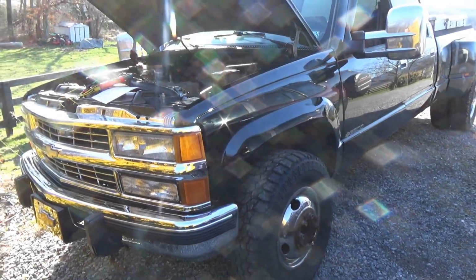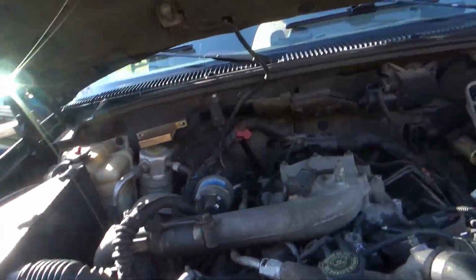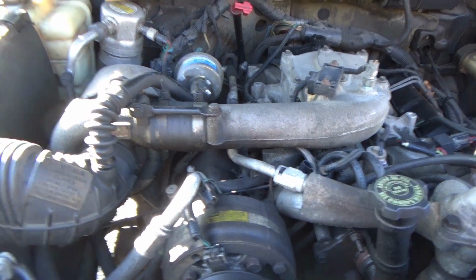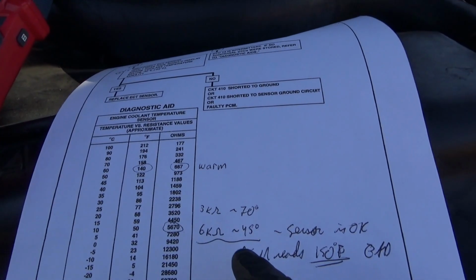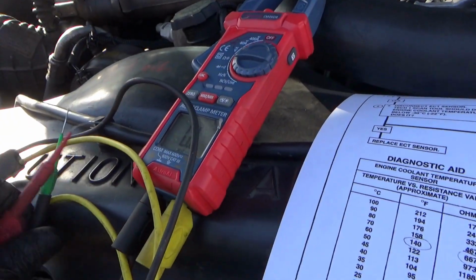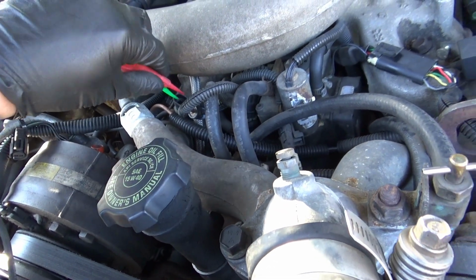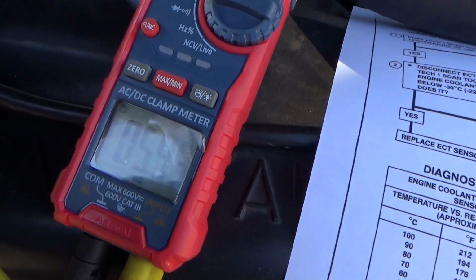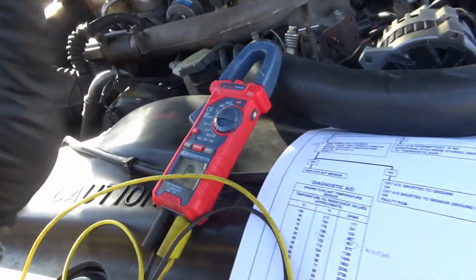All right, next morning, I want to take one last look at this coolant temp sensor. Is the PCM reporting the correct temperature, especially on a cold start? So I have the sensor unplugged. Let's measure the resistance and compare it to this chart. So right now it should be somewhere in here, about 45 degrees, about 6 kilo ohms on the ohm meter. So let me put my probes in here.